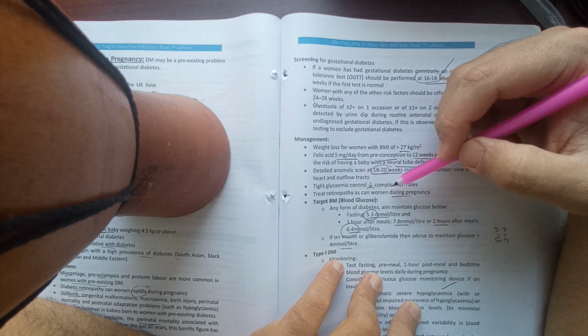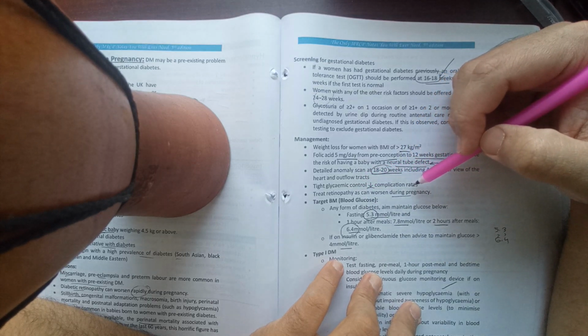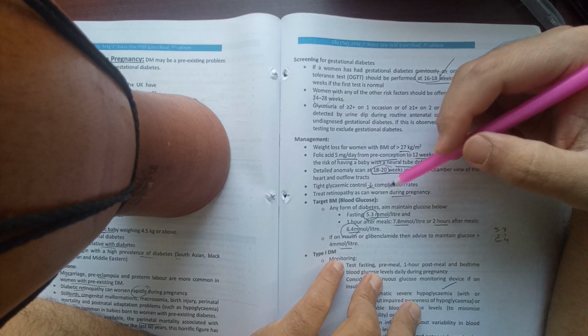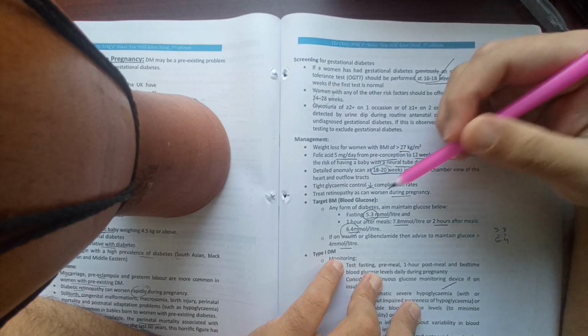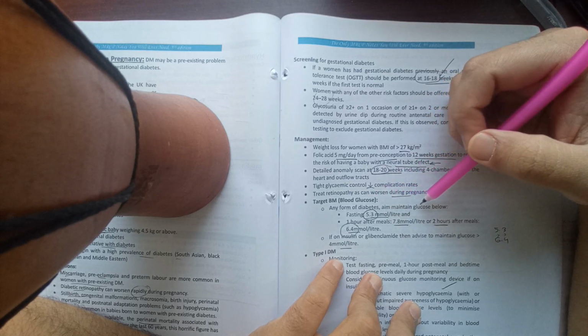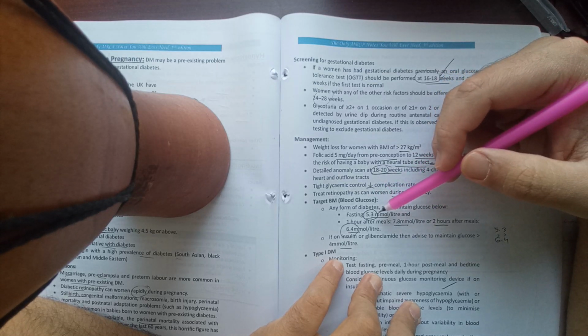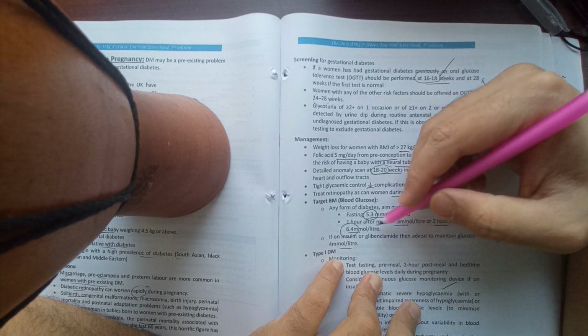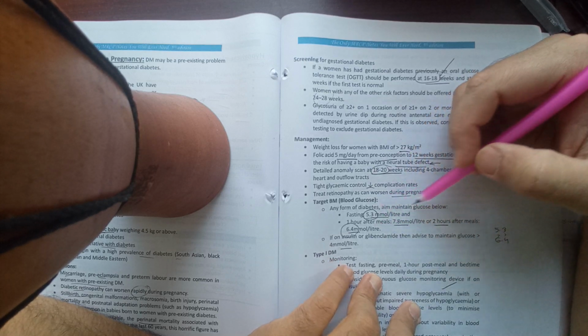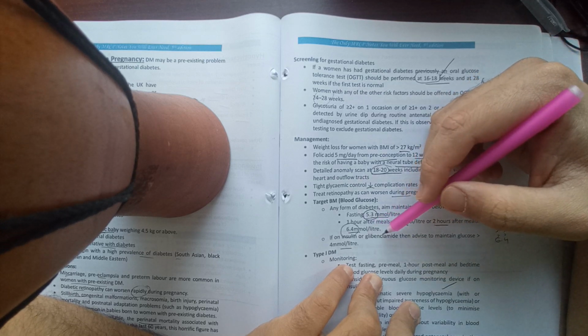Diet and glycemic control decrease complication rates. Treat retinopathy, as it can worsen during pregnancy. For any form of diabetes, maintain blood glucose control: fasting below 5.3, 1 hour after a meal 7.8, and 2 hours after a meal 6.4. So just maintain this. If on insulin or glibenclamide, advise maintaining glucose at more than 4.